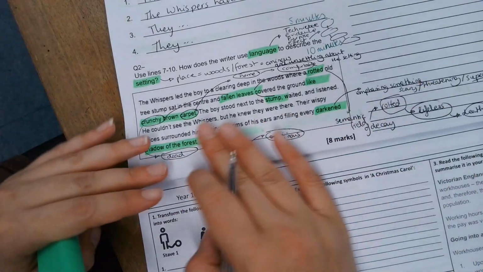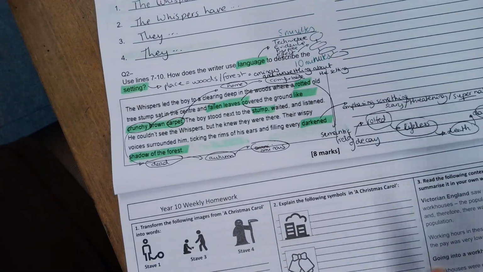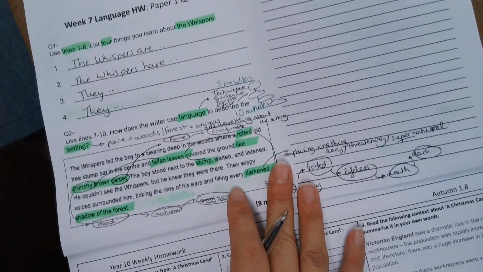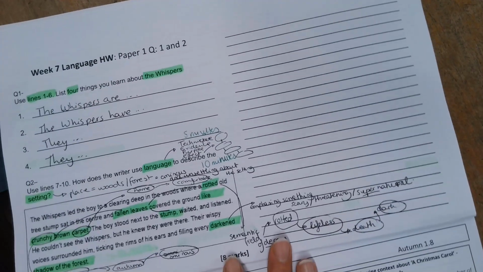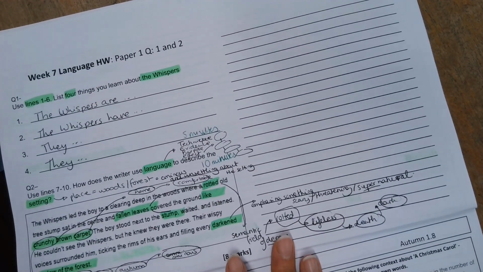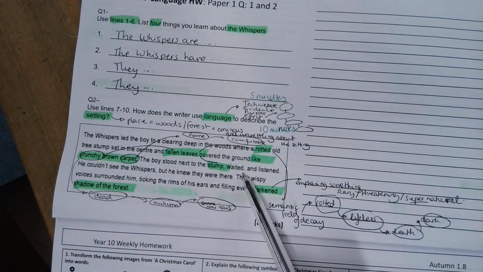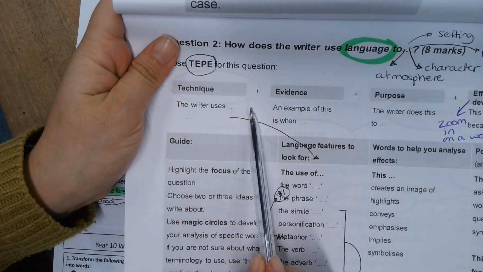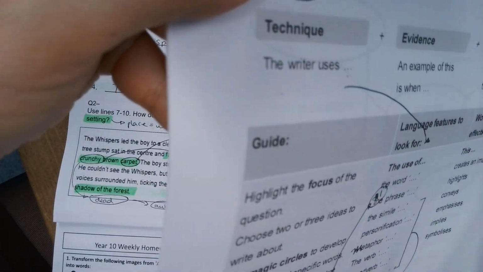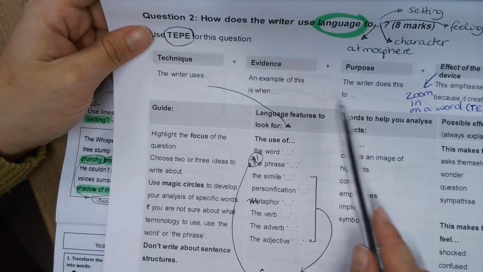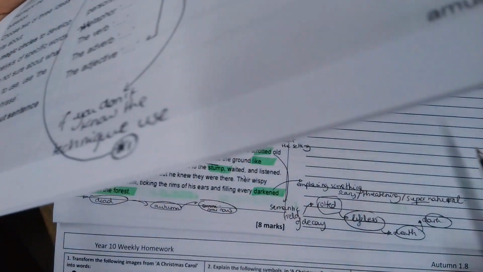Now, when you start writing your answer, I'm not going to give you too much because, especially in Year 10, it's about you starting to gather your ideas and how you want to write it. But if you're struggling, please use your knowledge book. You can start your answer as follows. The writer uses the simile like crunchy brown carpet to describe the setting as having dead fallen leaves.